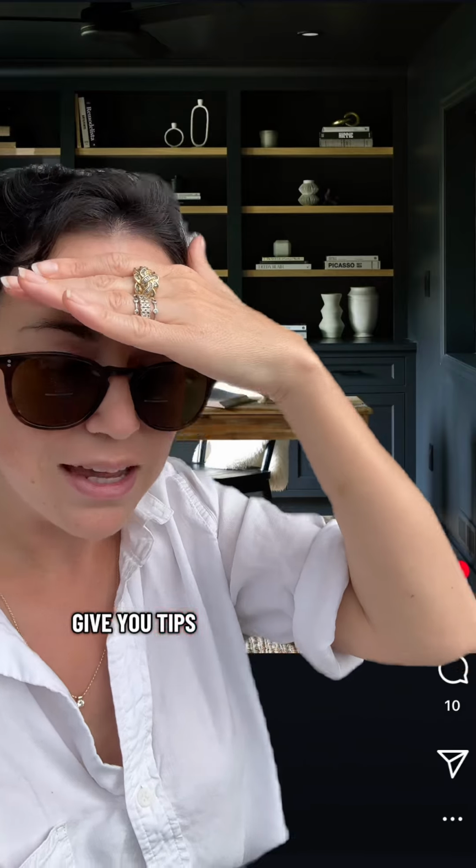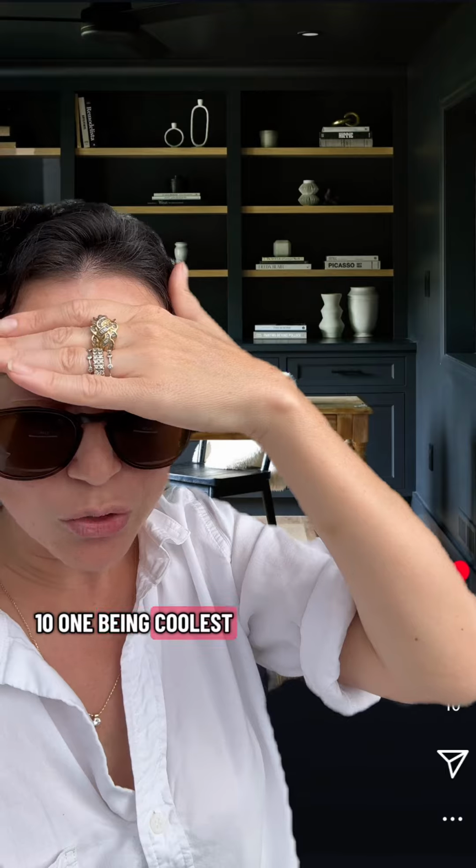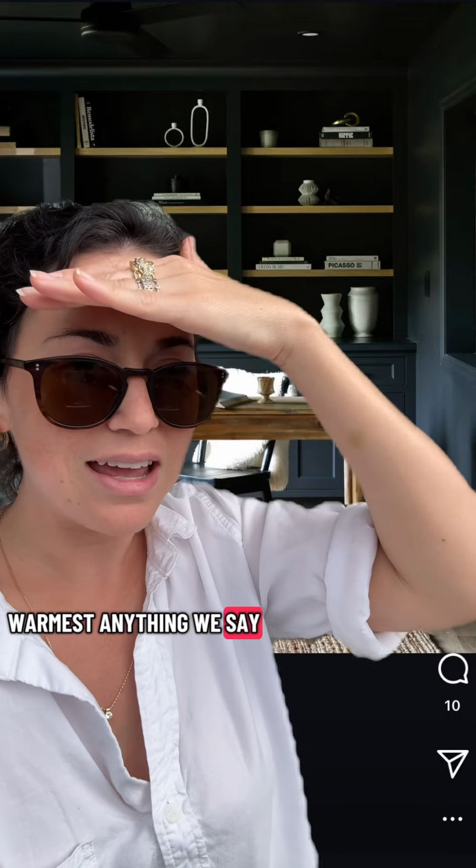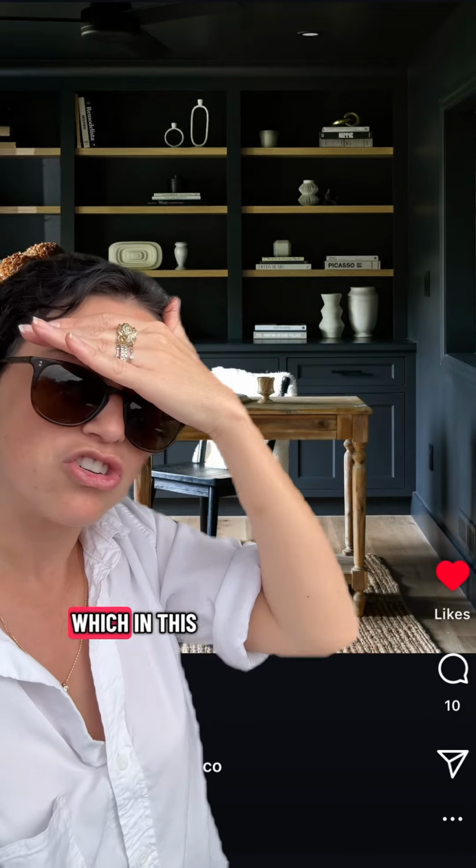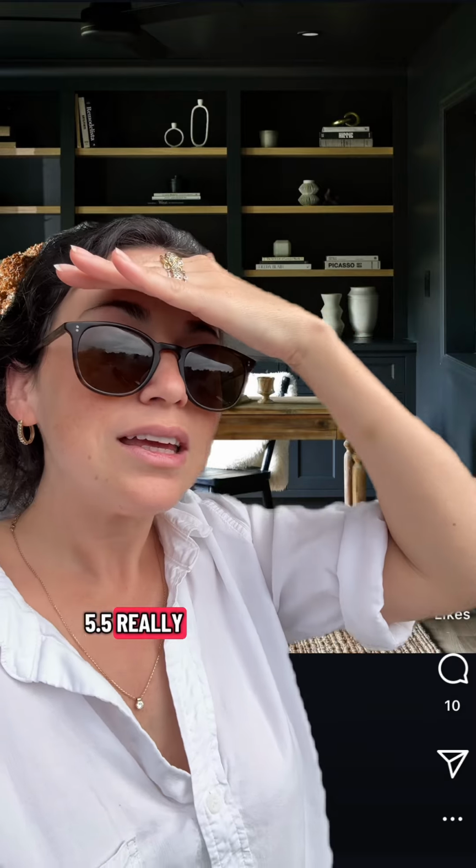So first of all, color temperature. All right, how cool or how warm the room is. I'm gonna tell you my answer, but feel free to put yours in the comments so I can see how you're practicing and I can give you tips. When we do it on a scale of 1 to 10, 1 being the coolest, 10 being the warmest, anything we say means whatever's left over is what we could still change to make it warmer. So for example, I'm saying that this room, in this lighting, is a 5.5.